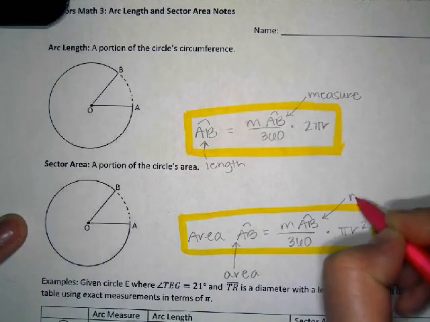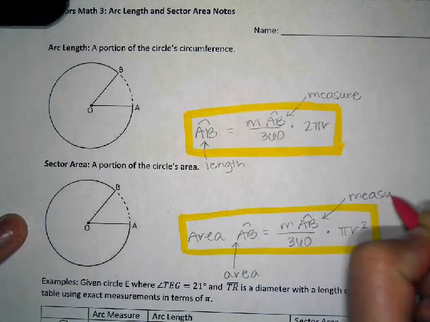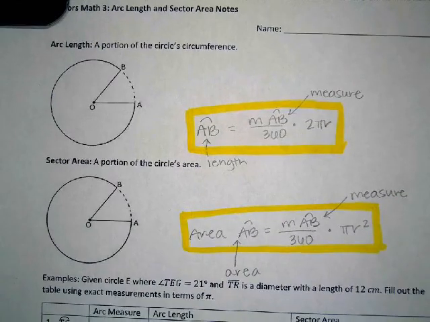This is the measure of the angle of the sector, so the degree measure of the sector that they're talking about. Since that notation is in two different places, we don't want to get that notation mixed up. We want to make sure we understand which is which.